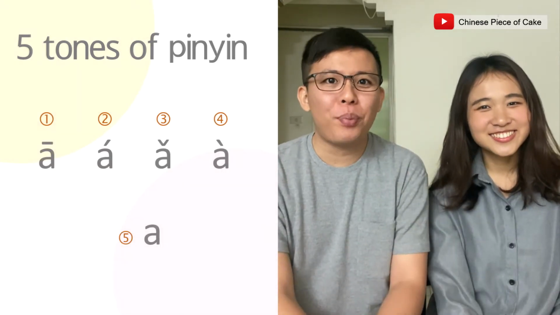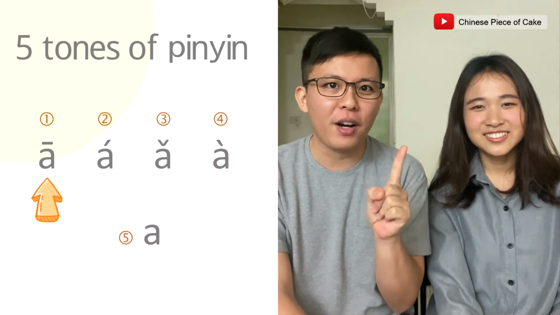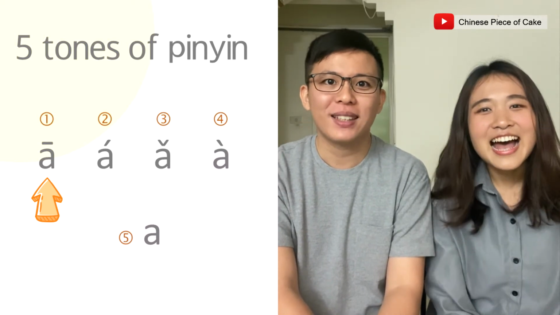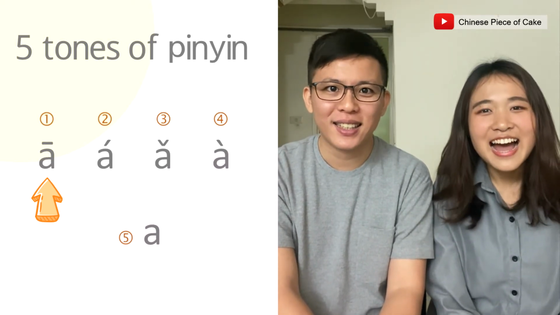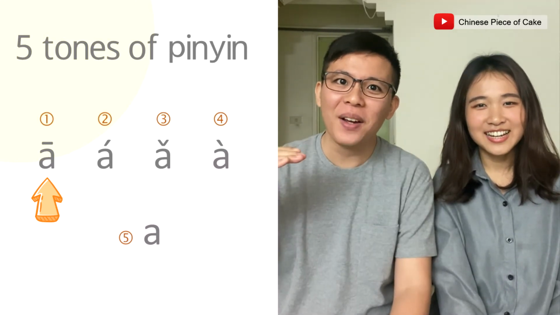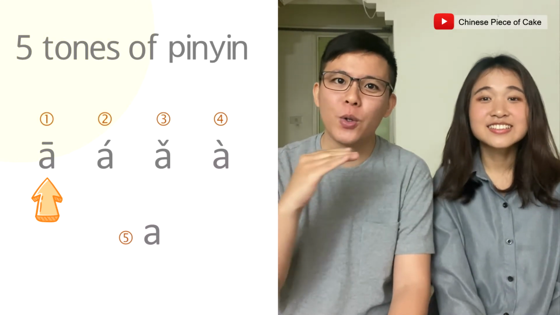Now we are going to practice the final a in different tones. When we put the tone mark on this final, the pronunciation is a little bit different. Let's begin with the first tone. The first tone we will say a. This is a flat tone.